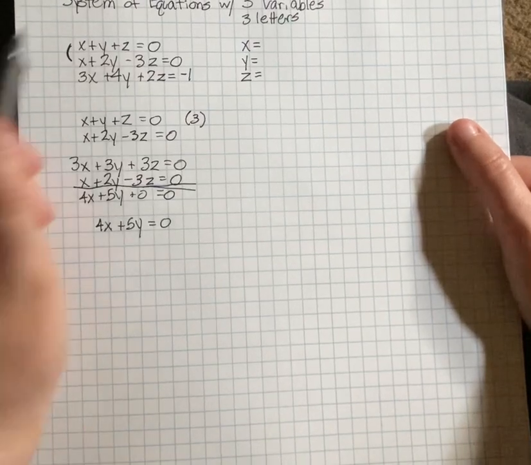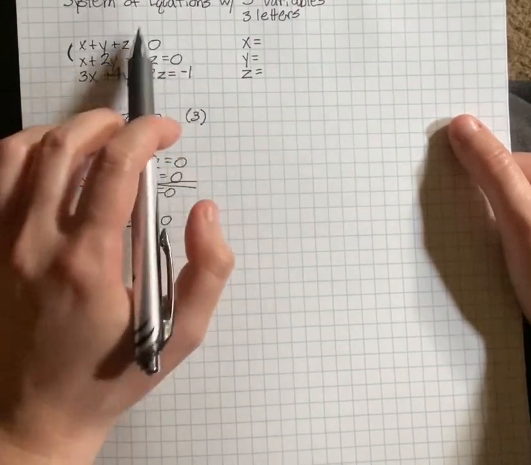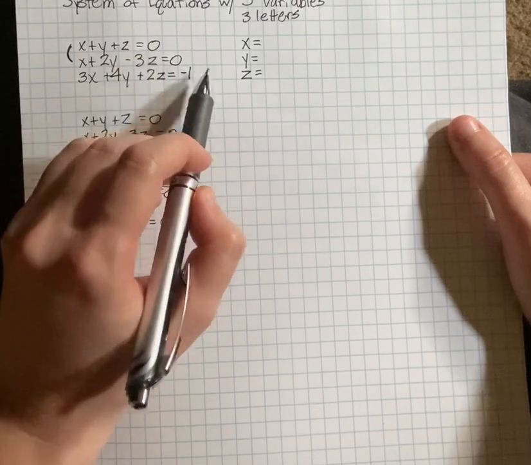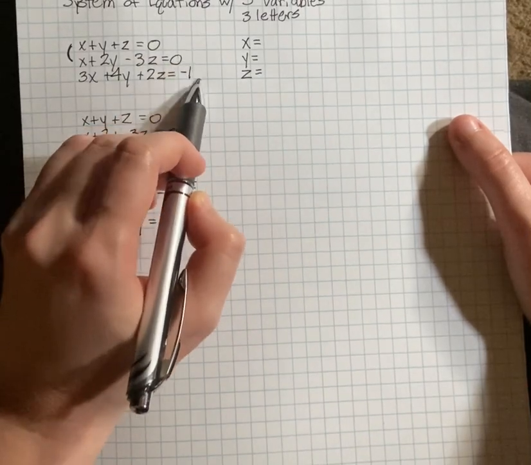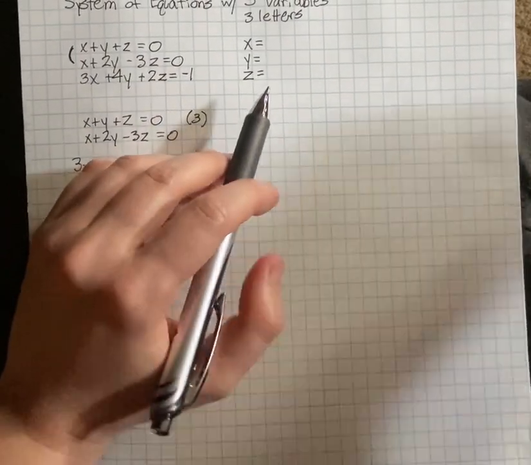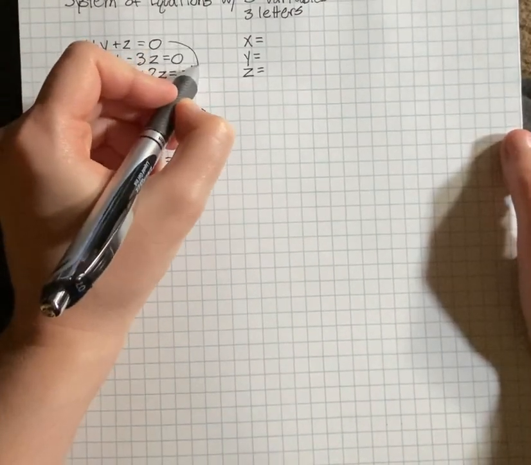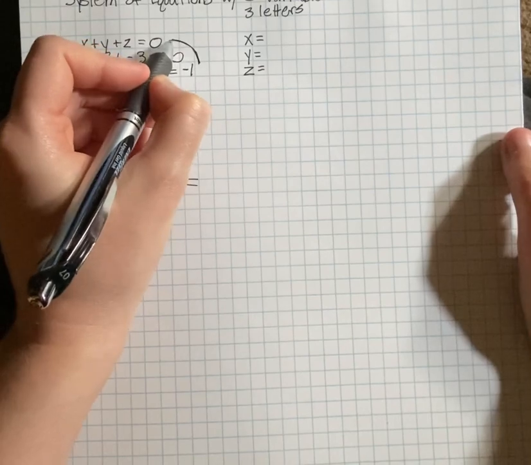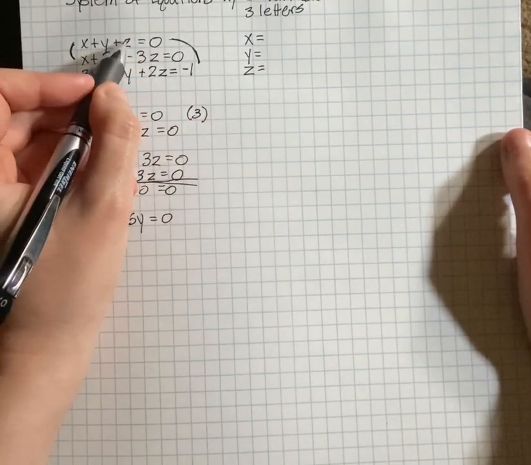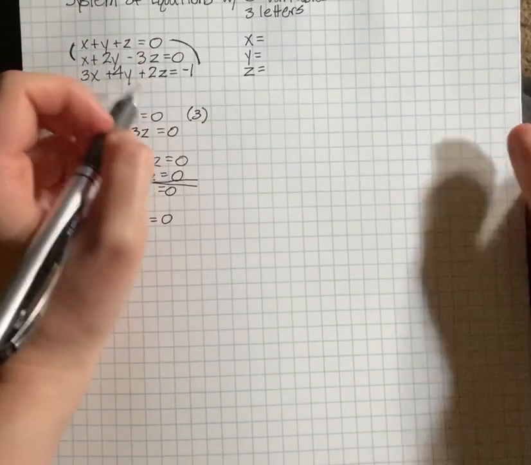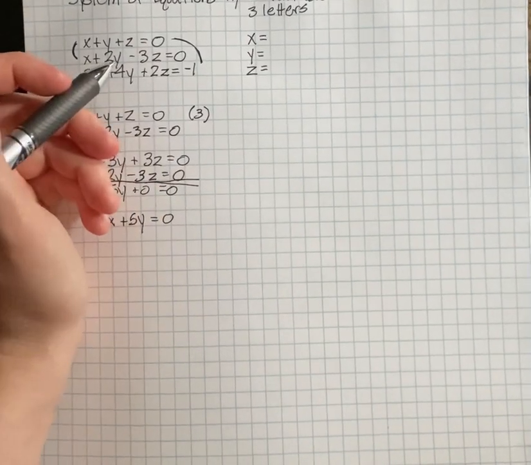Now if I go back up here, I need to pick another combination. I can do the top one and the bottom one, or the middle one and the bottom one. I'm actually going to do the top one and the bottom one, because this has a regular z and this has a 2z. So I can just use the same method and multiply by a negative number.